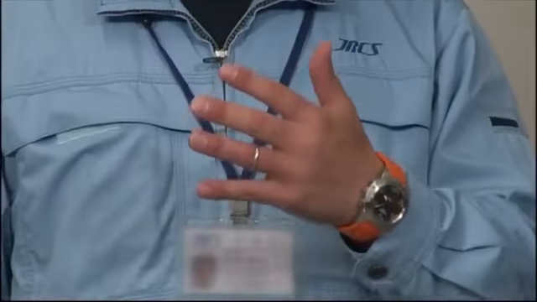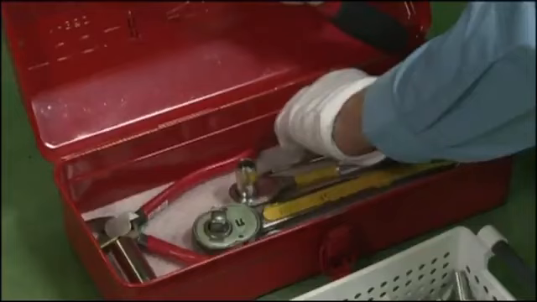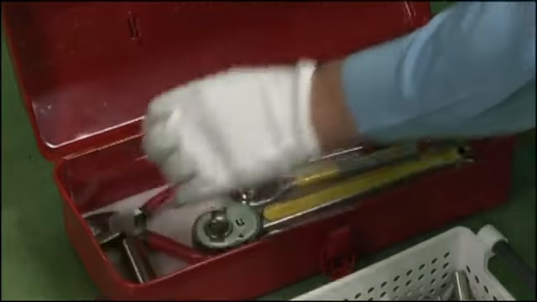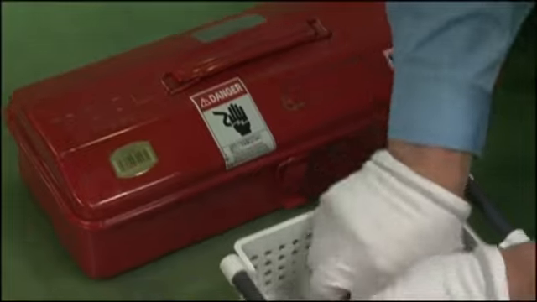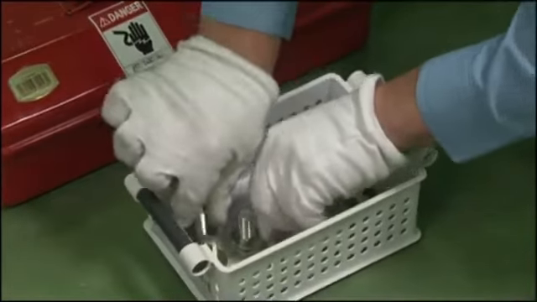Make sure to wear insulation gloves and remove all rings, wristwatches, and other jewelry. Put the tools you will require in a toolbox to prevent accidental contact with circuits. Store the parts you remove in a parts box after confirming their quantity.